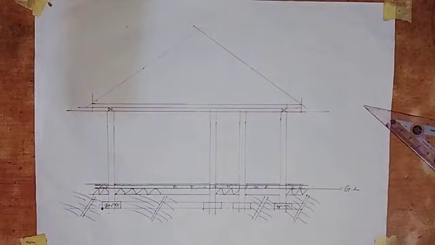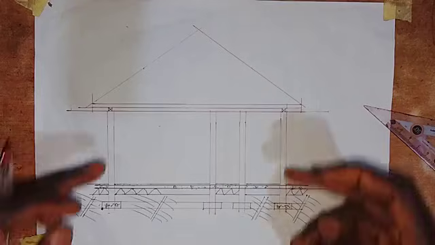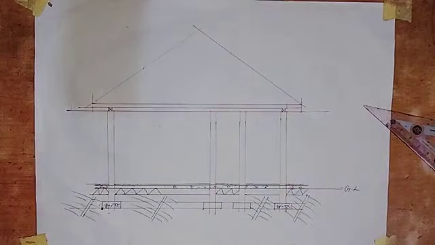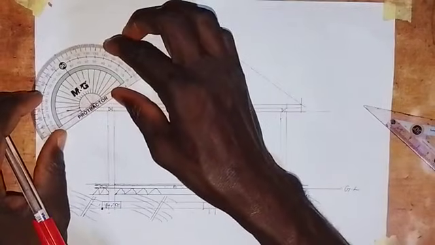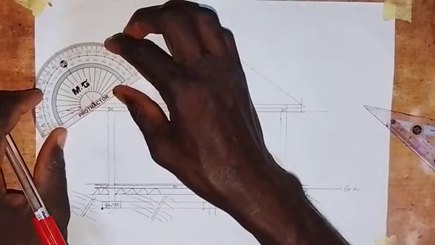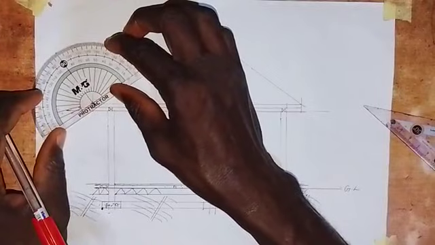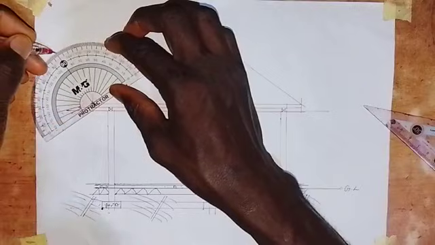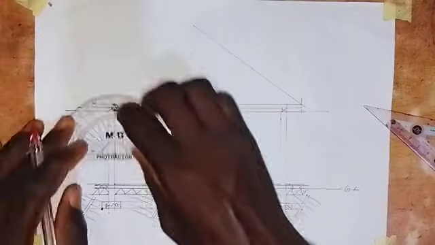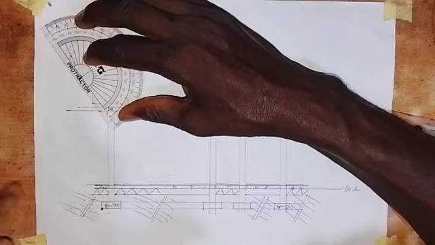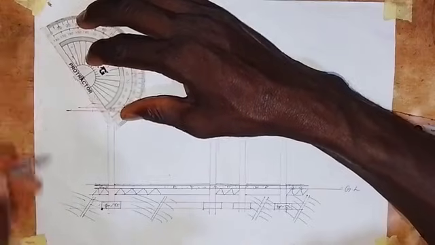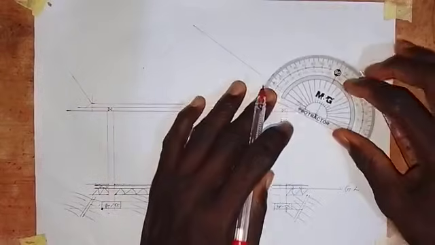Okay, so now the next thing that we are going to do is to bring out the thickness of the rafter. If the thickness of the rafter is, let's say, also 3 millimeters, bear with the protractor. Come to this point here and take angle 90 degrees. So this is 90 degrees here. Then draw a line from here like this. That's okay, and then we'll do the same thing on this side.